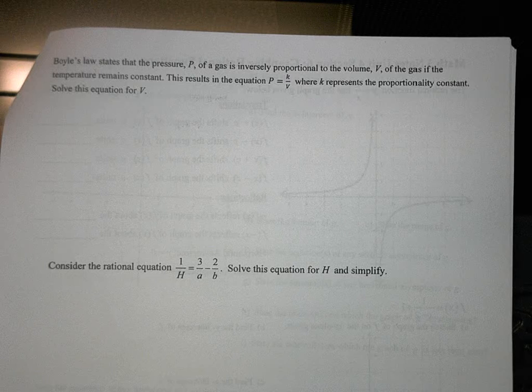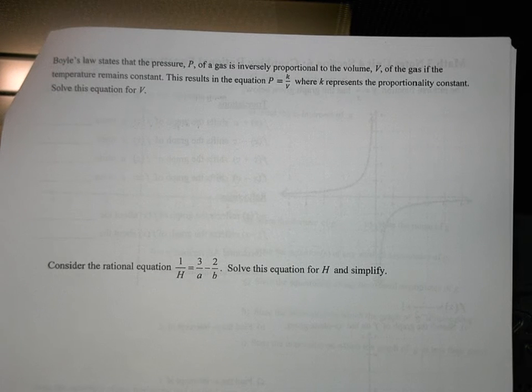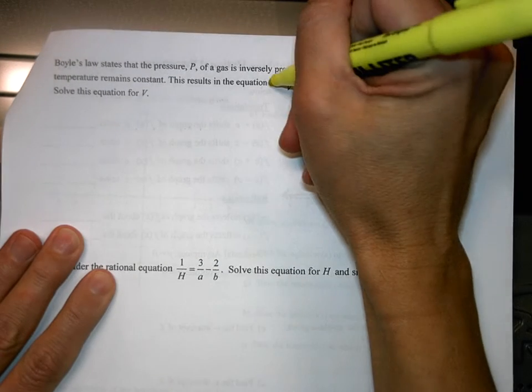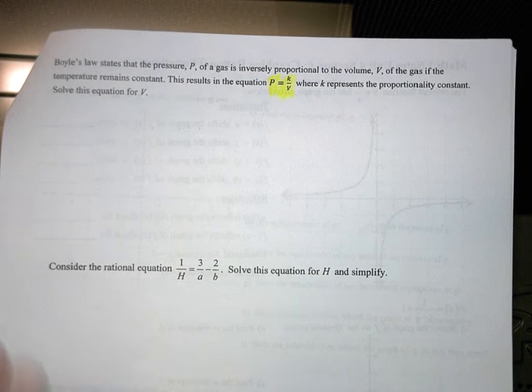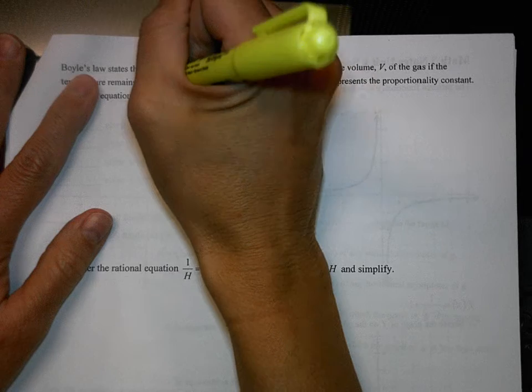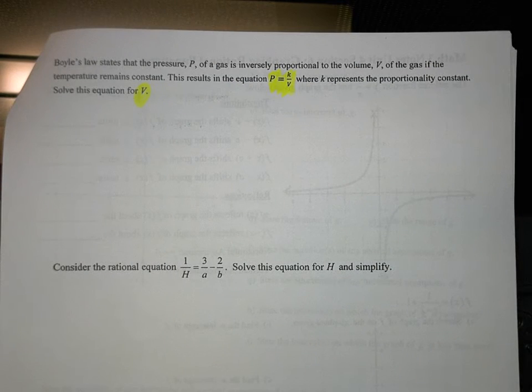Boyle's Law states that the pressure P of a gas is inversely proportional to the volume V of the gas if the temperature remains constant. This results in this equation, P equals K divided by V, where K represents the proportionality constant. And they just want us to solve this equation for V. They say a lot of information. They want you to just get V by itself.